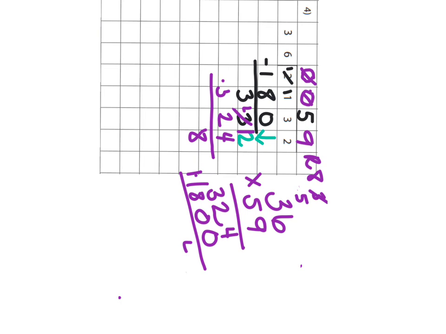When I add, I get 2,124, plus a remainder. My product is 2,124, but don't forget you have a remainder that you have to add in here, plus 8, which leaves me with an answer of 2,132, which is what my dividend was. So I know my answer is correct. I checked it with my multiplication.